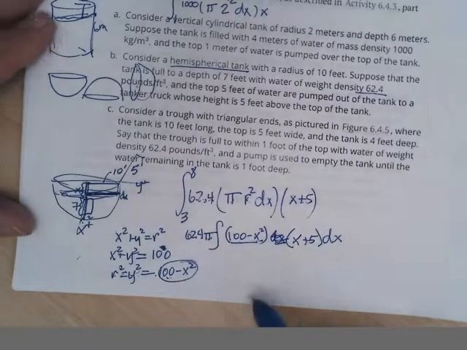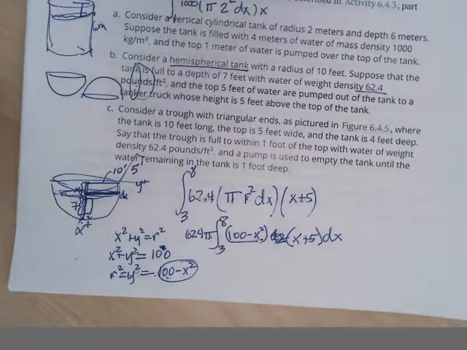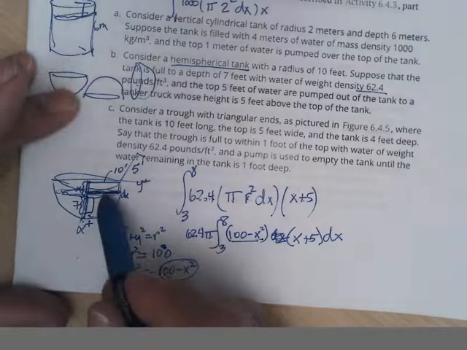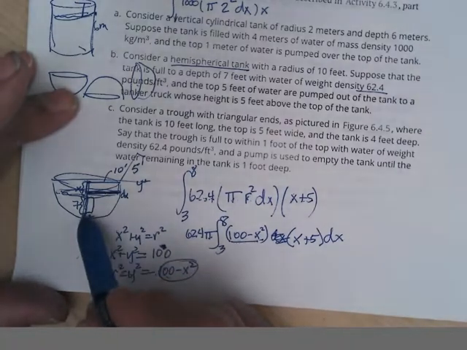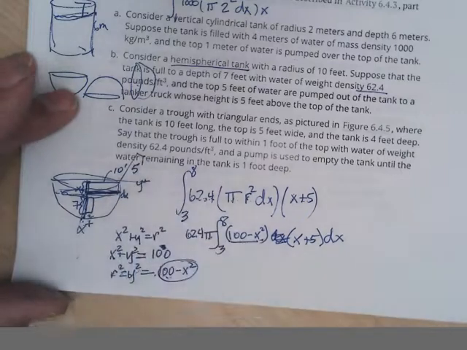FOIL it, integrate it, from 3 to 8, and I should get the work to lift the water that's 3 feet down before you get to it, and we can pump it out to 8 feet down and lift it all also up that 5 feet.